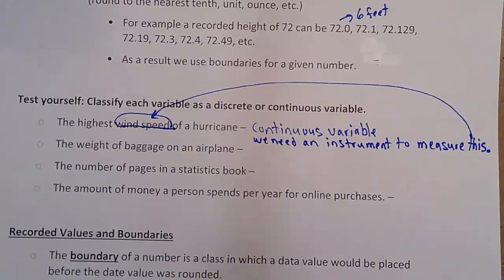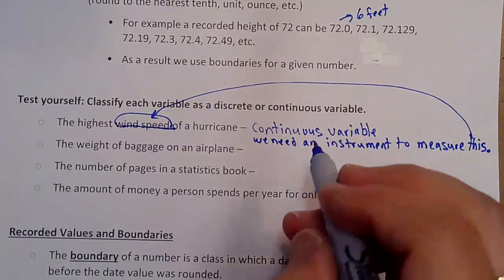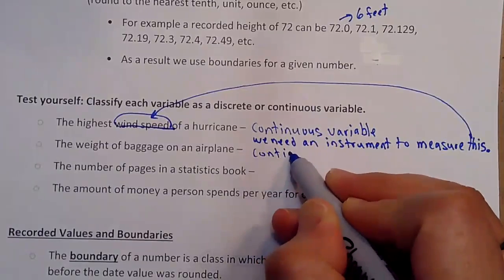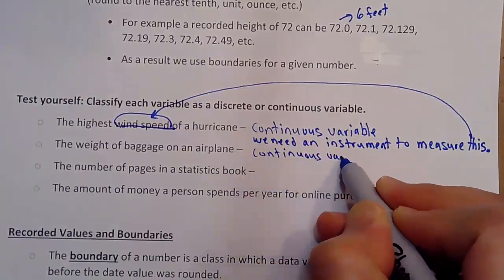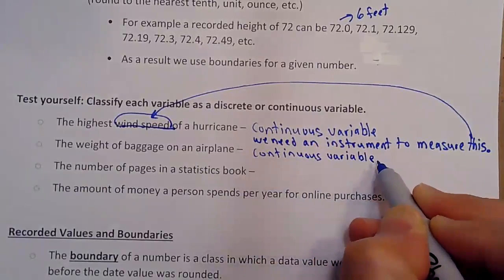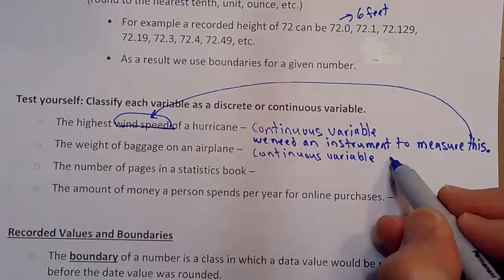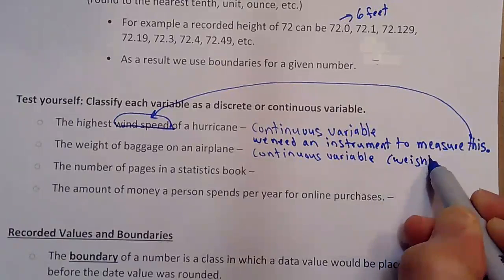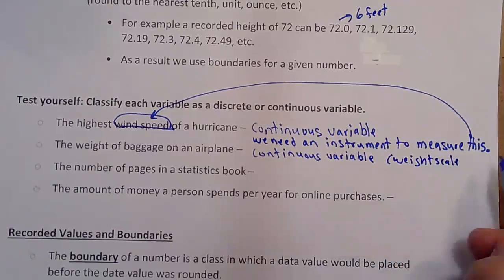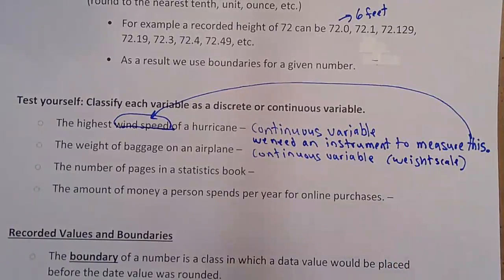The weight of baggage on an airplane. Okay. Well, also, when you've been to an airport, you put your luggage down on some kind of a weight scale. This would be an example of a continuous variable. Again, you need some kind of an instrument to measure the weight. So you need some kind of a weight scale, okay? So it's your instrument.